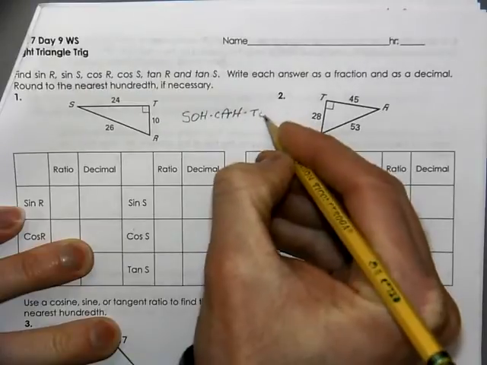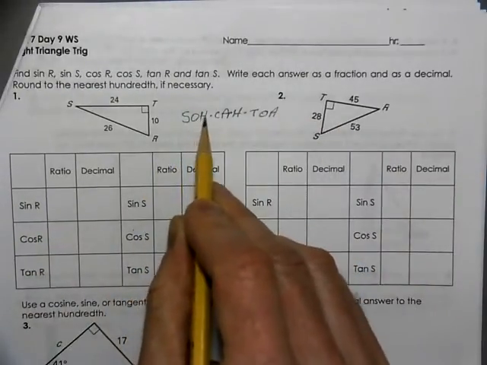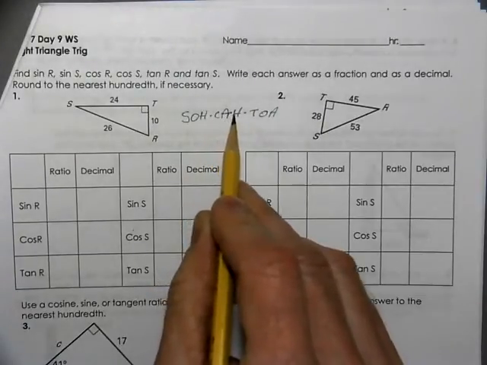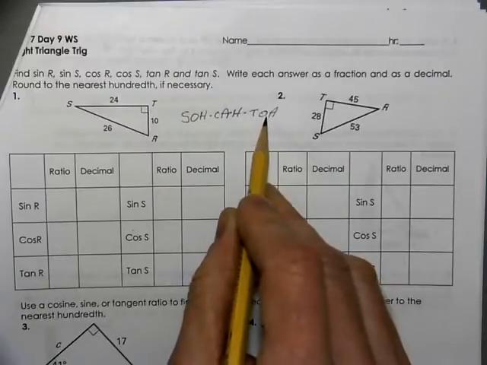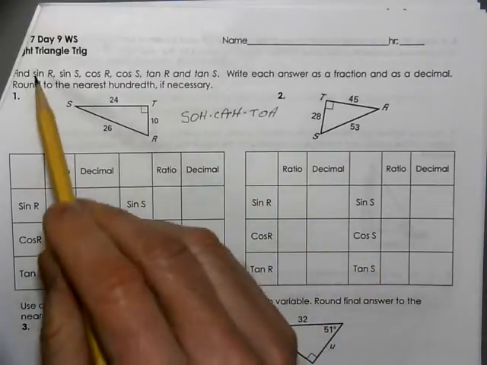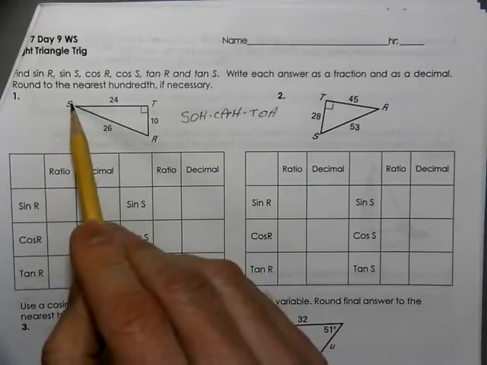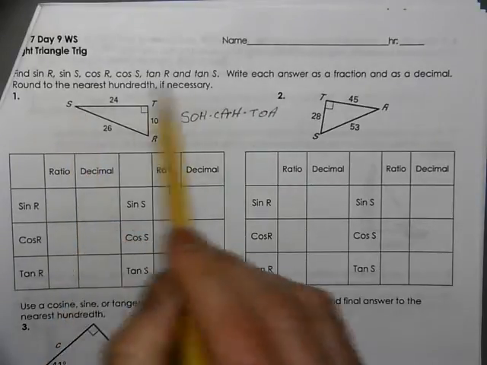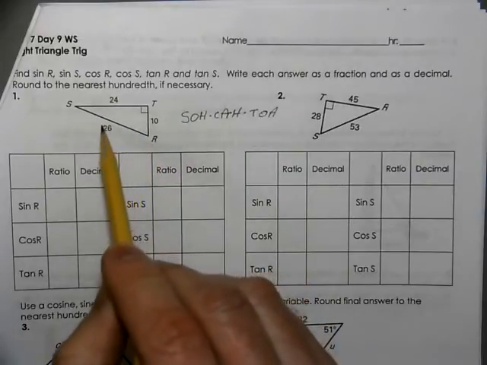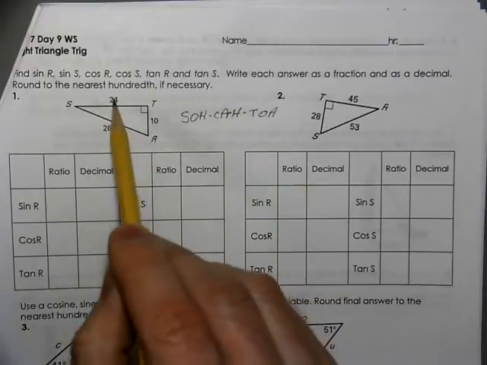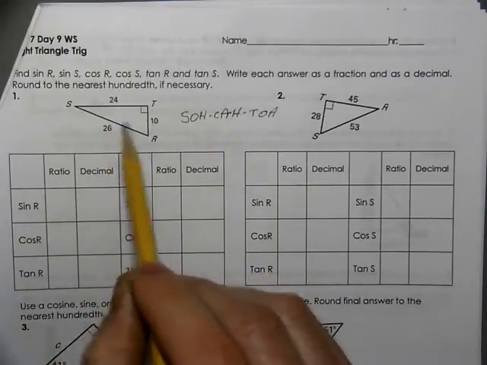SOH CAH TOA, sine is opposite over hypotenuse, cosine is adjacent over hypotenuse, and tangent is opposite over adjacent. Using that concept, to find the sine of R, we start with the S, we start with the R. And sine is opposite over hypotenuse.